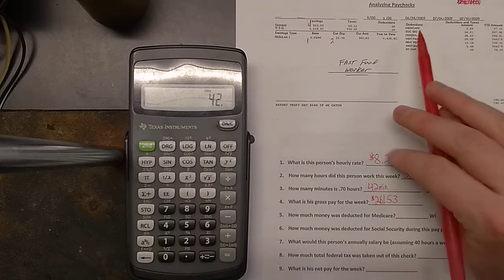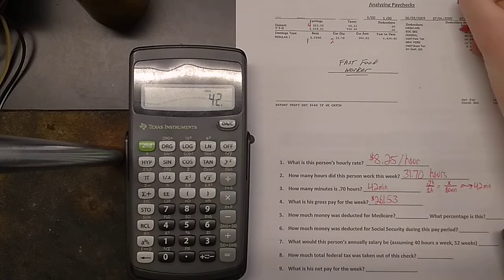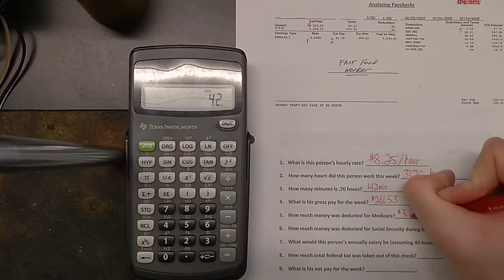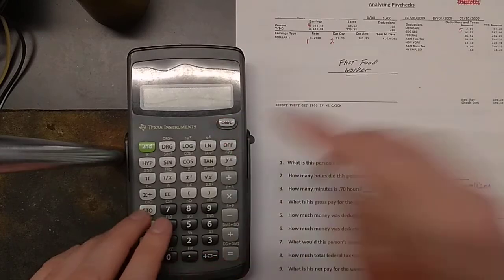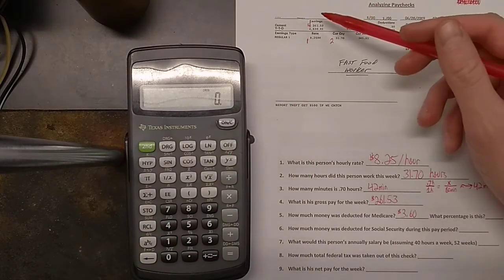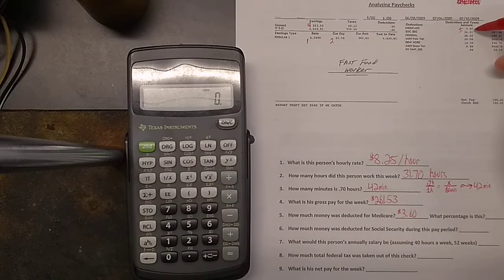How much money was deducted for Medicare? Well, Medicare for this paycheck is listed right here. It looks like $3.60. And the next question is, what percentage is this? If I want to figure out what percentage of our gross pay is 3.60, if the gross pay is 261.53, I can use a proportion for this as well. 3.60 over 261.53 equals x over 100.